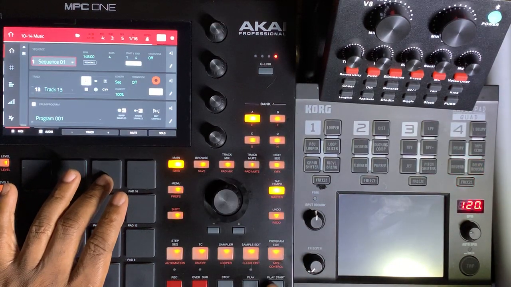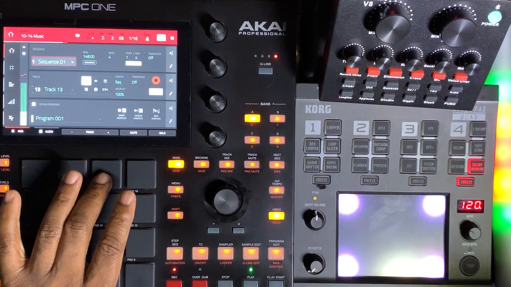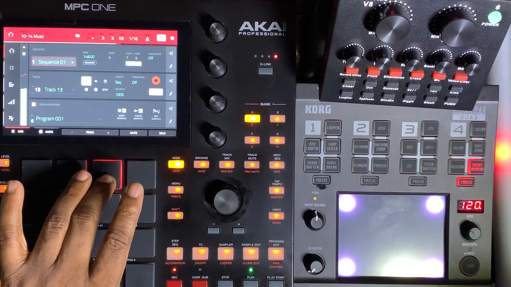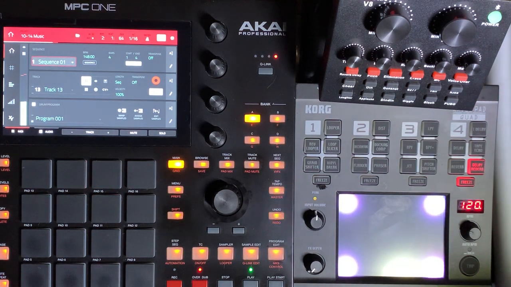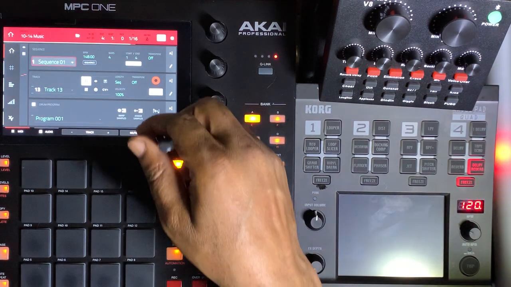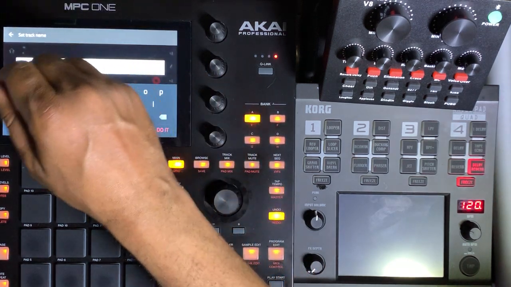Let's see if I can get it in there. Wow, I have no idea how this thing's gonna come out, but these pieces are kind of good.